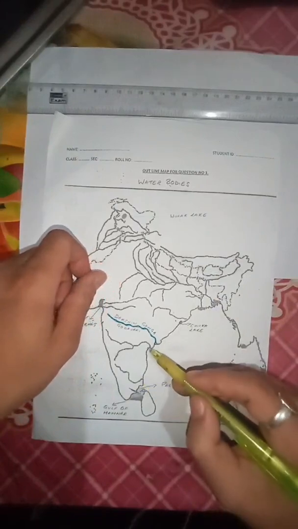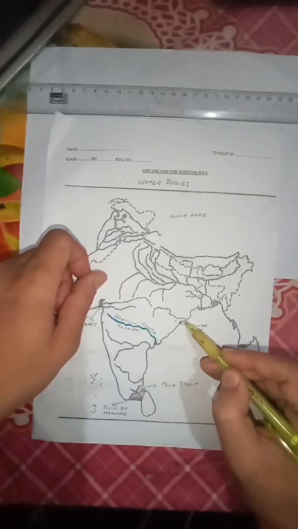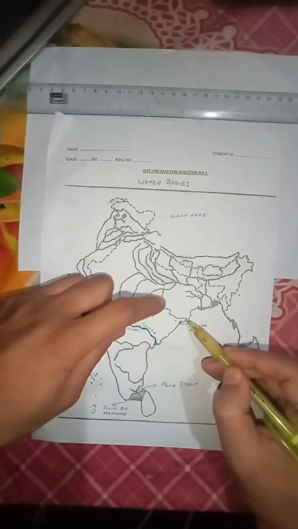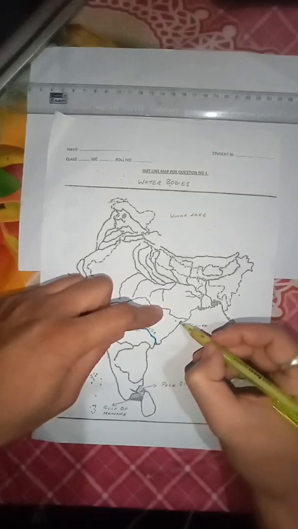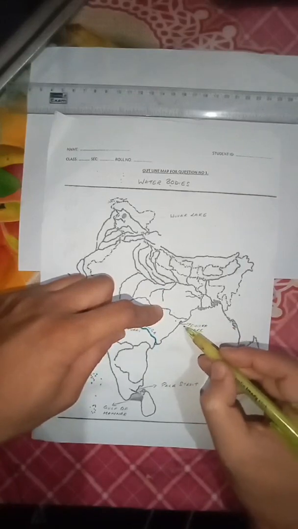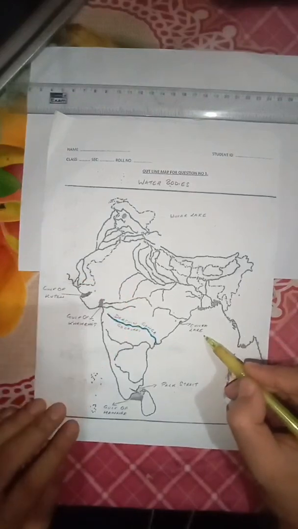Now you have to go near the fourth river. 1, 2, 3, 4. Fourth river means it's basically Mahanadi. Below the Mahanadi, you have a certain point there. You can circle this, make a dark area here, and label it with an arrow. You can write it down, Chilka Lake.